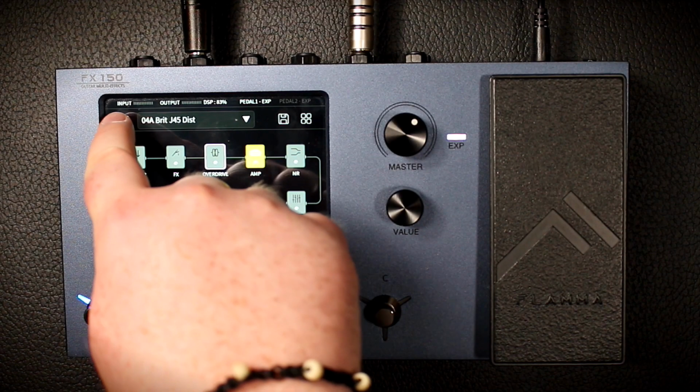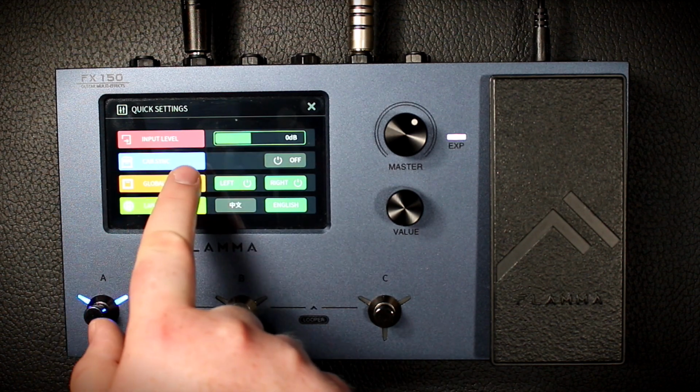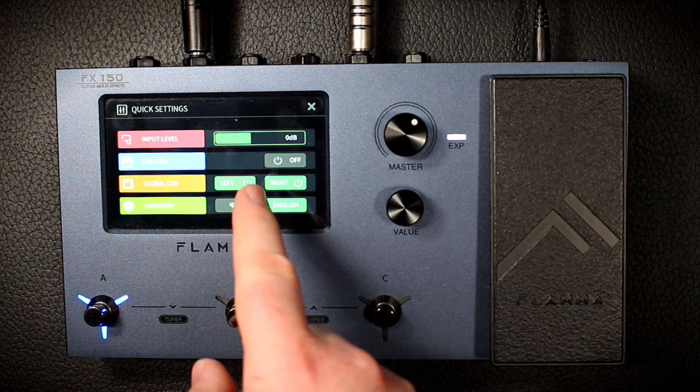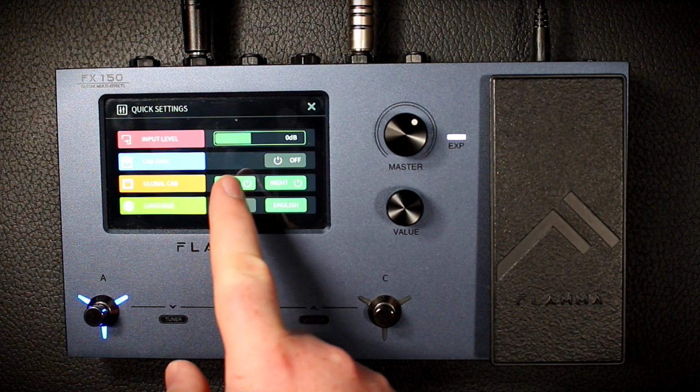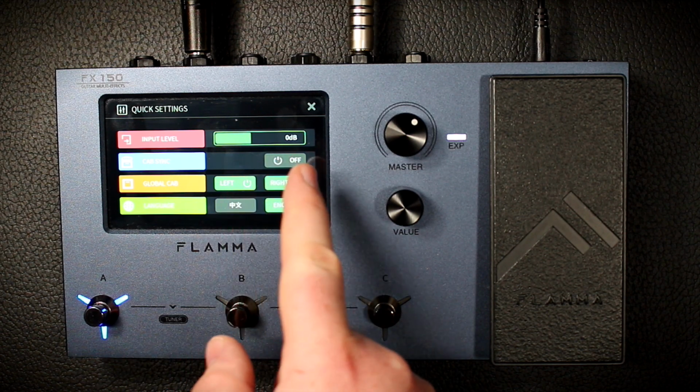To the top left of this screen, there's this button here, which is Quick Settings. This gives you access to an input level, so that's an overall input level for the whole pedal. If you're using active pickups, for example, you may want to attenuate that slightly, and if you're using particularly low output pickups, you might want to increase that.